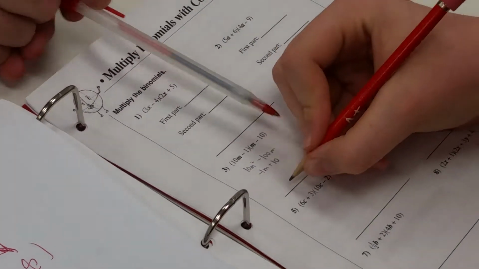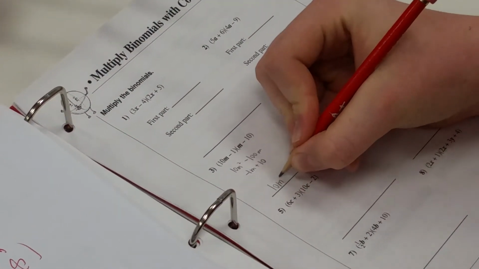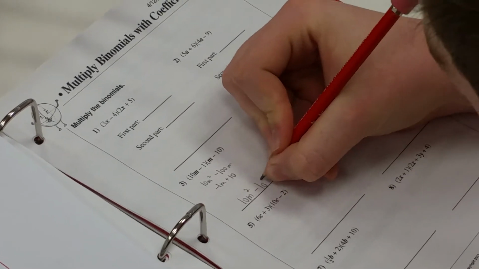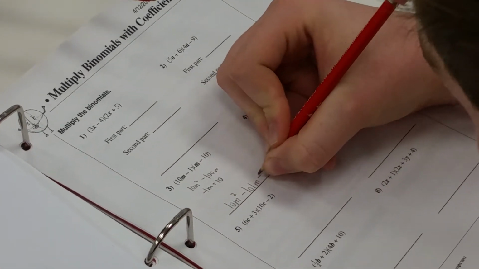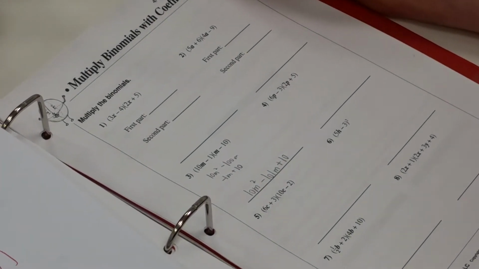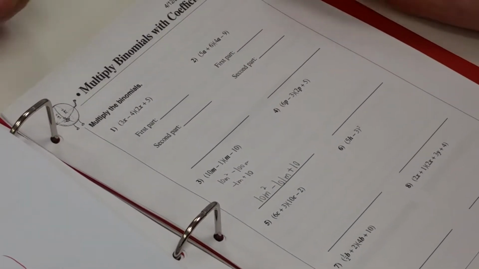Okay, so we have 10m squared. Go ahead and write that down on the next line. Can you combine any like terms there? Not at all. Cool. Let's try another one.